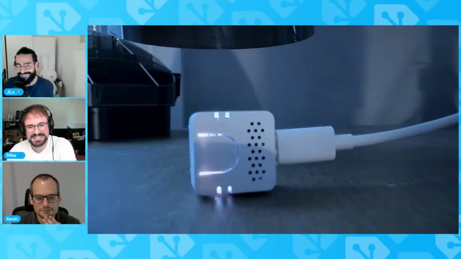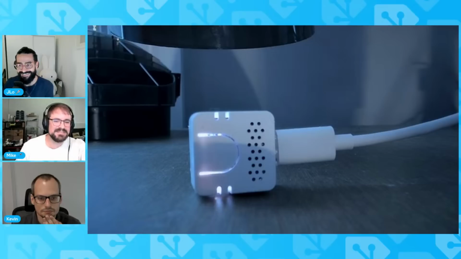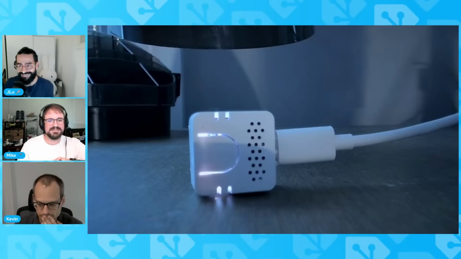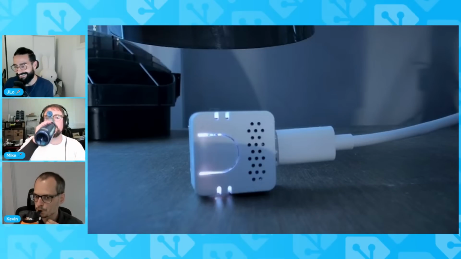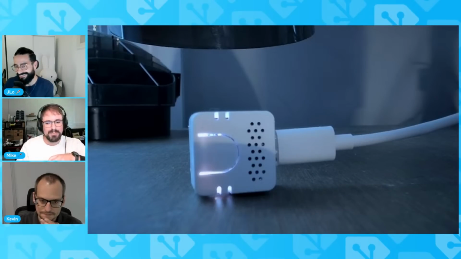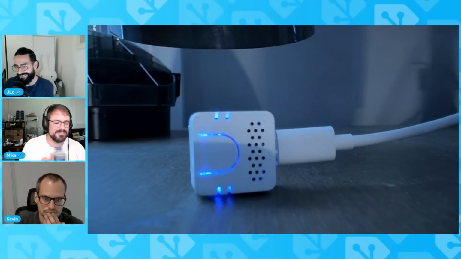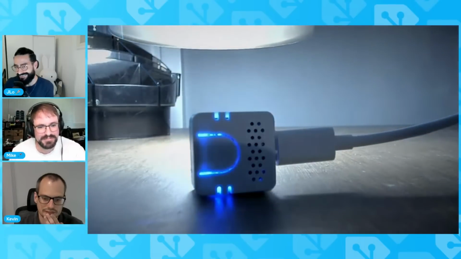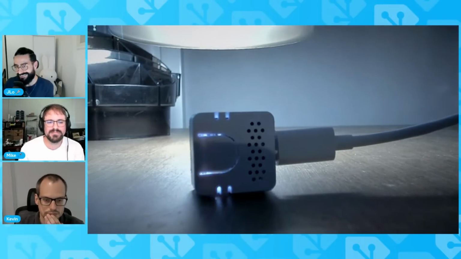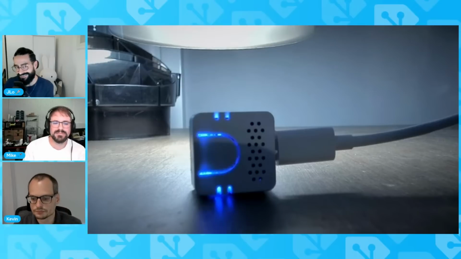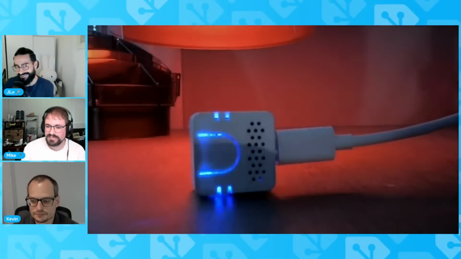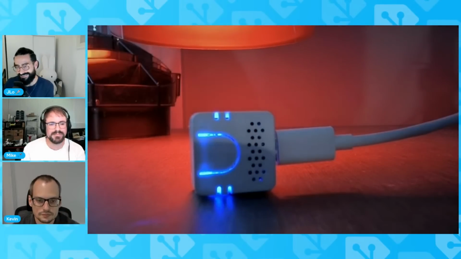I'm going to demonstrate Micro Wake Word version 2 running on the Atom Echo, and this only has an ESP32 chip, no S3, and it also does not have any external memory.